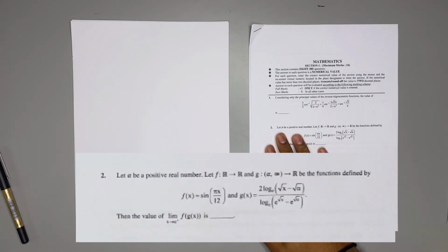Question 2. Let alpha be a positive real number. Let f, real to real, and g, alpha infinity to real, be functions defined by f of x equals sine of pi x upon 12, and g of x equals 2 ln of root x minus root alpha, all upon ln of e to the root x minus e to the root alpha. Then, the value of limit x approaching positive alpha f of g of x is what?